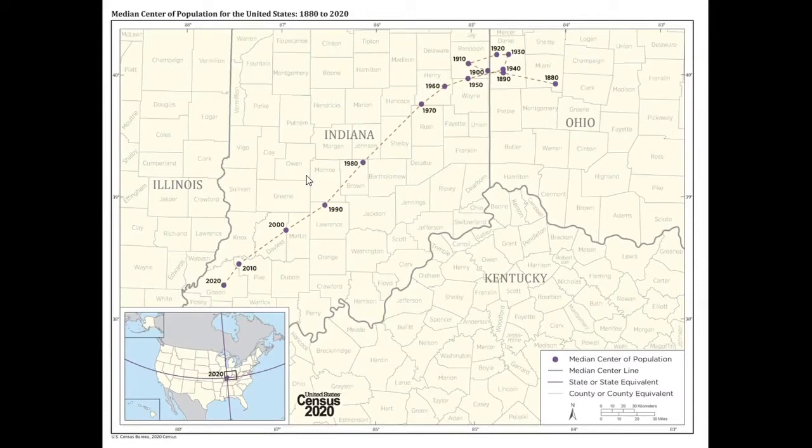I'm really just coming back to this because, hey, look at Indiana. Right now the median center of the population is in southwestern Indiana. Look at how much of our time we've had the median center of the population here. It's showing the pattern. Like I said, we connect the lines and we're just showing the movement over time.